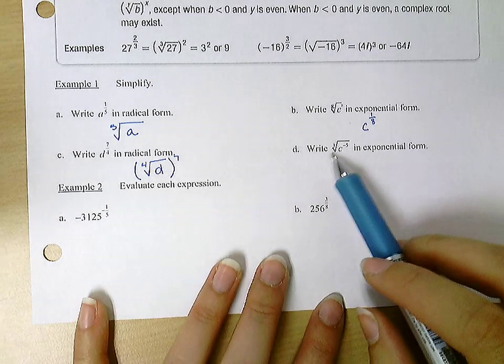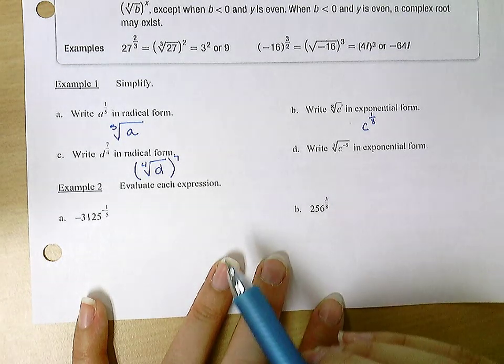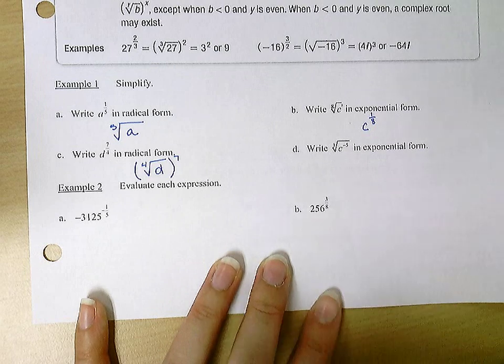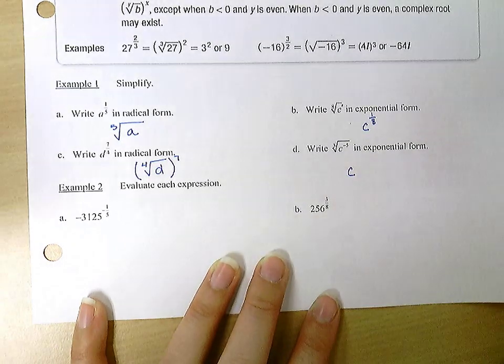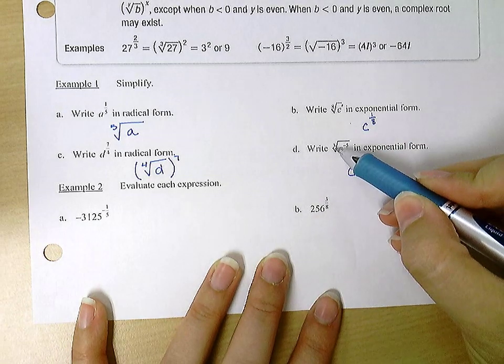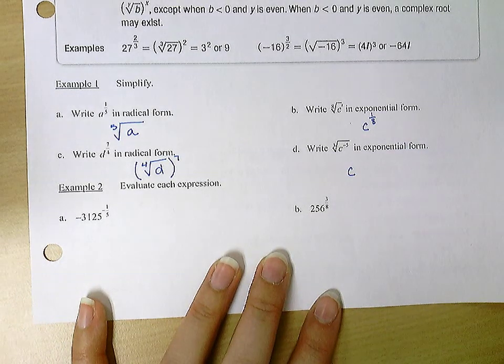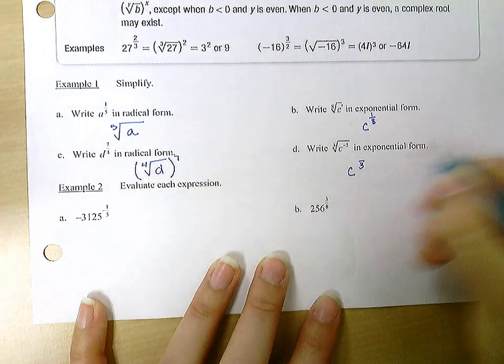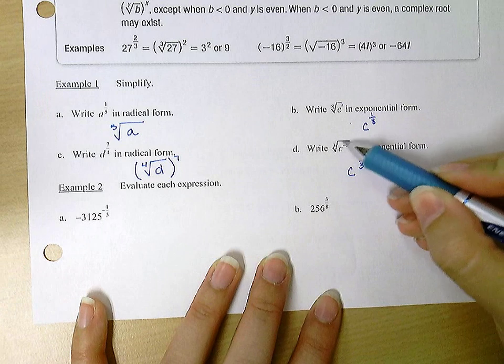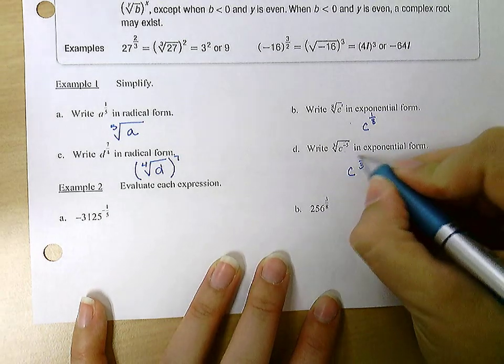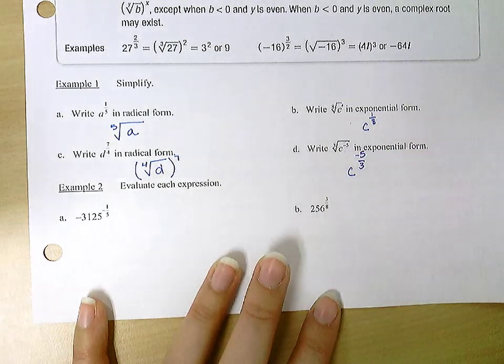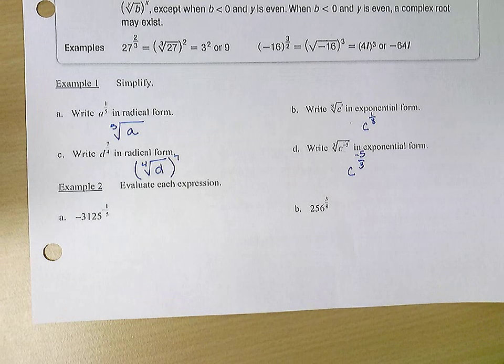Okay, here we want to write the cube root of c to the -5th in exponential form. Okay, so we have c as our base. Our root is 3, that goes in the denominator. Our numerator number then is this -5. So we would have c to the -5/3 power. Okay, so just switching back and forth between the two. Okay, questions on those?